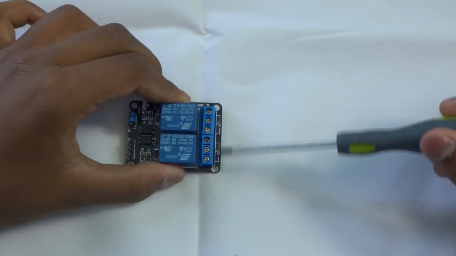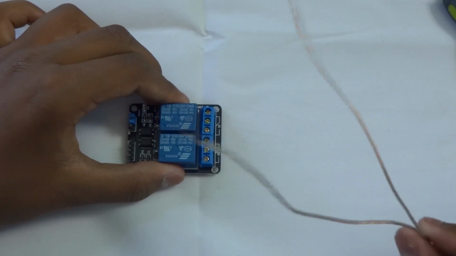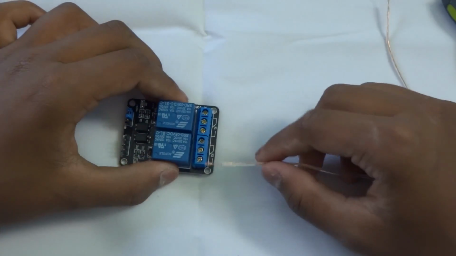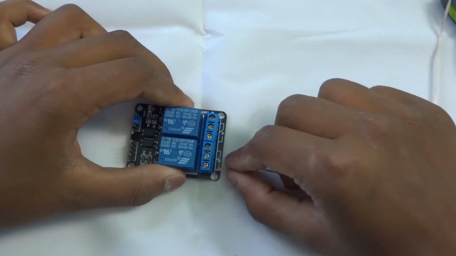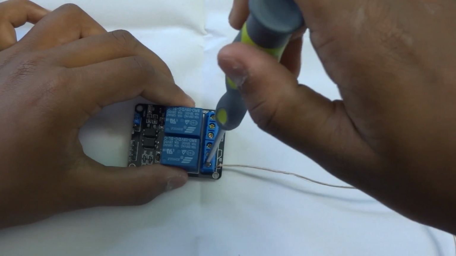Now you want to take those 2 strands of wires. Here they are. Those are the ones that came from my garage. I just have a white sheet on the floor of my garage so I could record this nicely. You want to put those in. Make sure they go in pretty nicely, and you just want to quickly tighten it up. There you go.